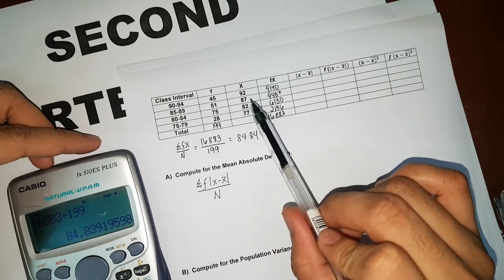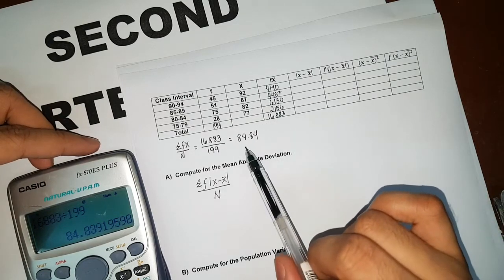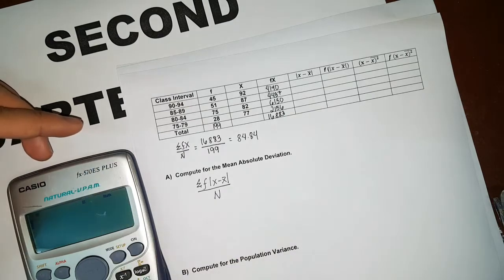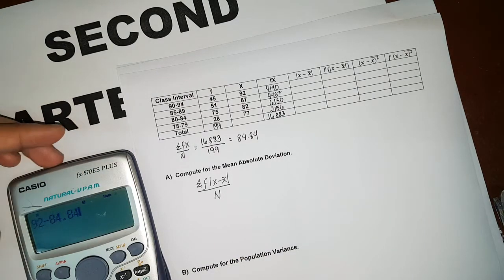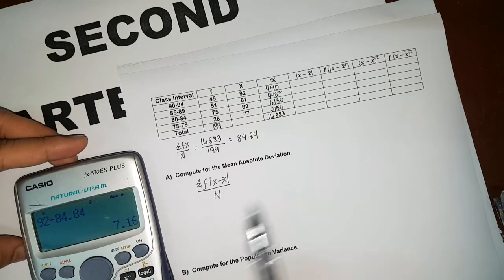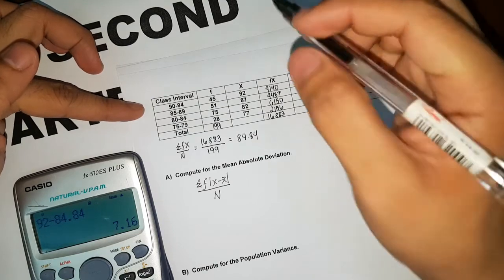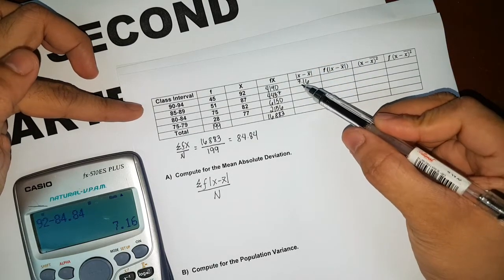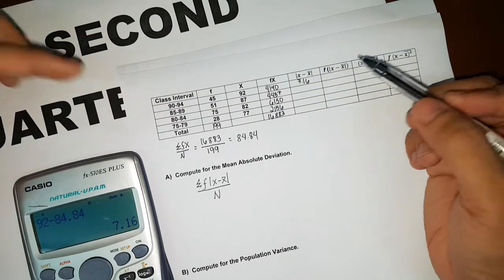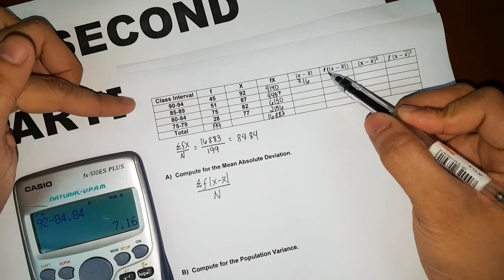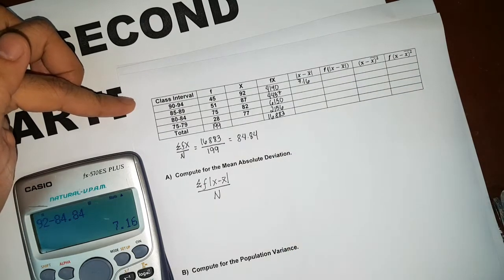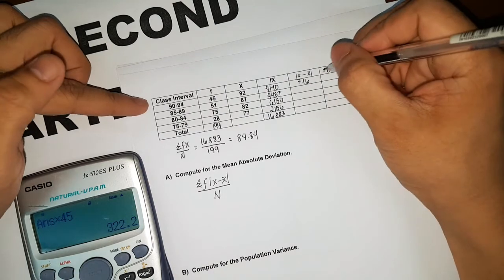Okay, next. Since we now have the mean, we can subtract it from each x, or each class mark. So 92 minus 84.84 is 7.16. So that it won't be hard for you, after getting x minus mean in absolute value, multiply it by the frequency. Times 45 right away, that will be 322.2.